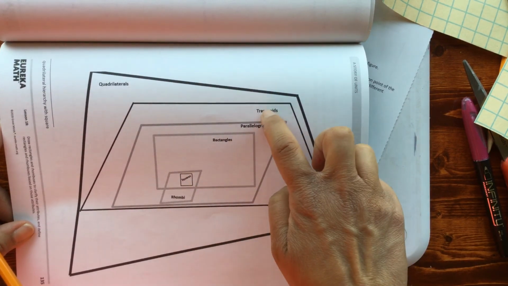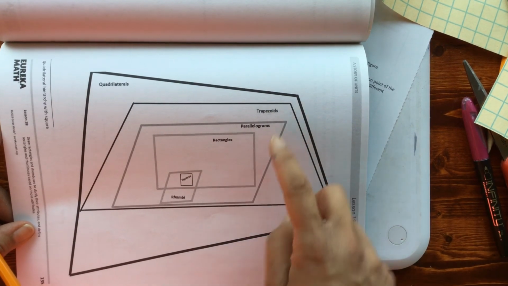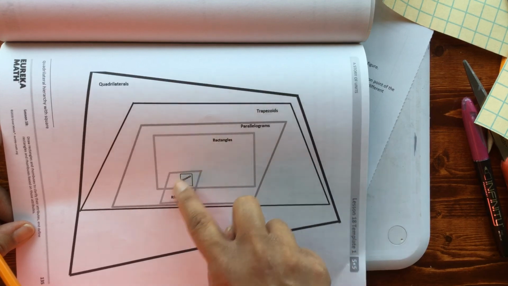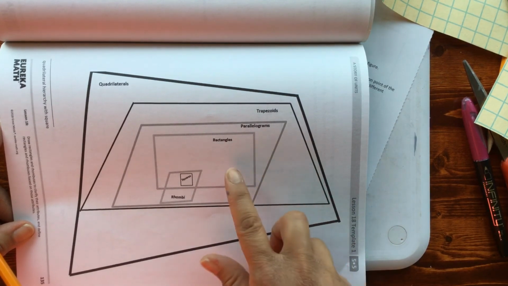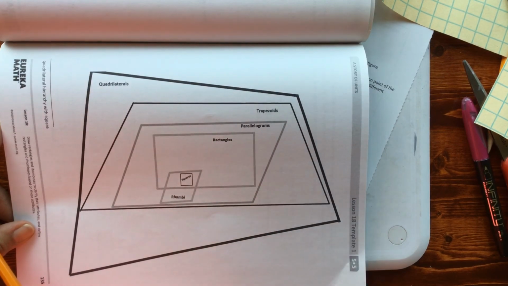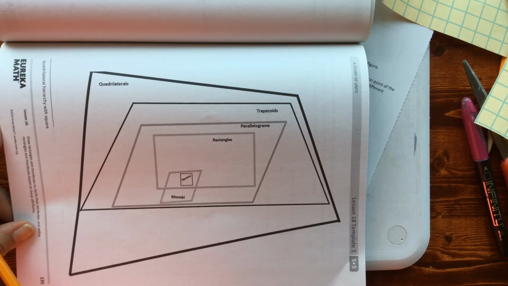They can be that because we know a trapezoid needs at least one pair of parallel lines, and all of these have at least one pair of parallel lines. What makes them unique is the fact that they have some of these other attributes. So we can also see that a rectangle is also considered a parallelogram because it has 2 pairs of 90-degree angles. We can see that a rhombi is also a parallelogram because it has those 2 sets.